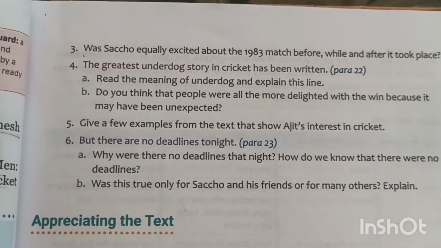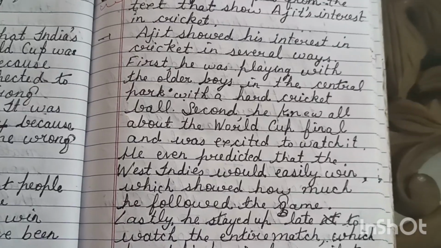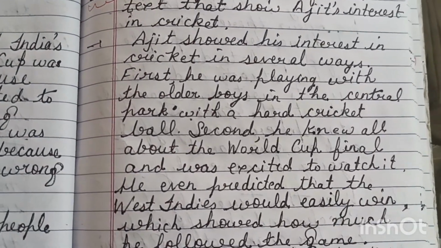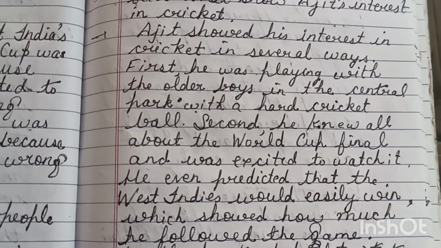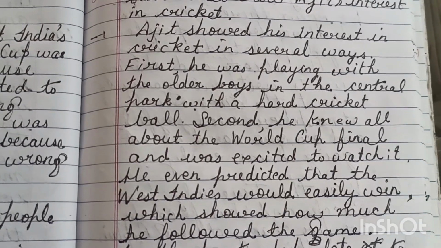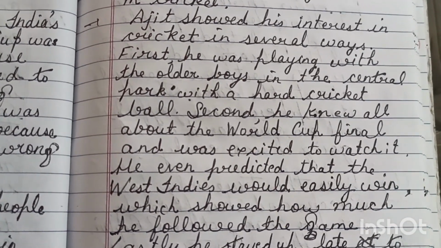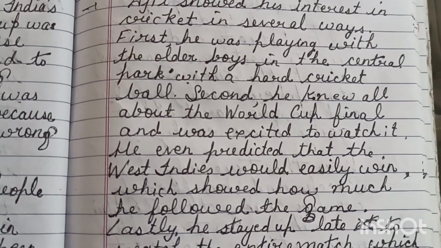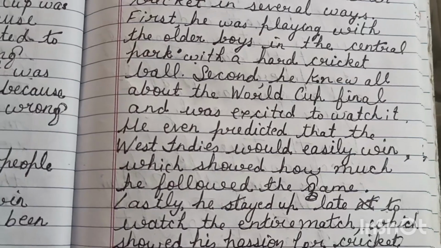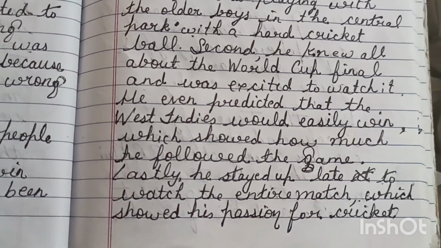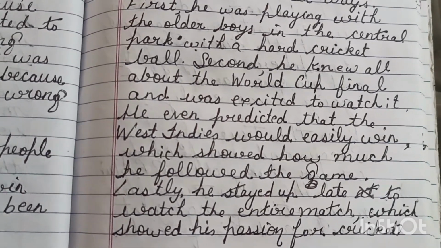Question number 5. Give a few examples from the text that show Ajit's interest in cricket. Answer. Ajit showed his interest in cricket in several ways. First, he was playing with the older boys in the Central Park with a hard cricket ball. Second, he knew all about the World Cup final and was excited to watch it. He even predicted that the West Indies would easily win, which showed how much he followed the game. Lastly, he stayed up late to watch the entire match, which showed his passion for cricket.